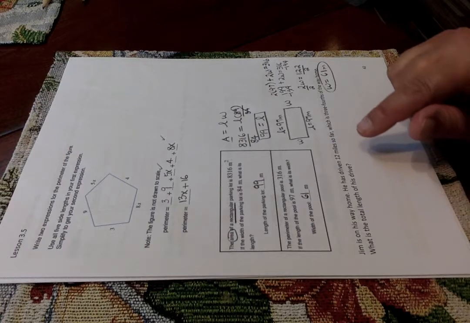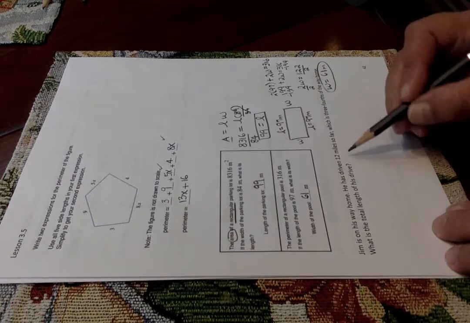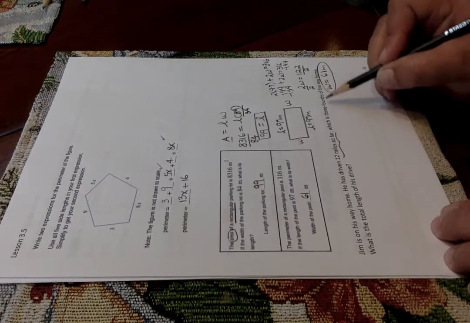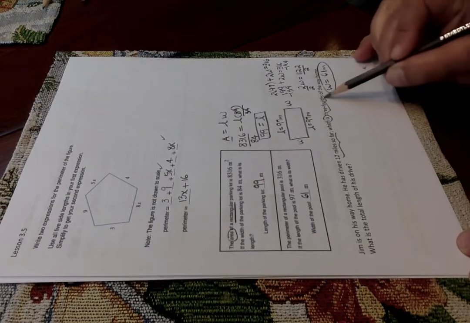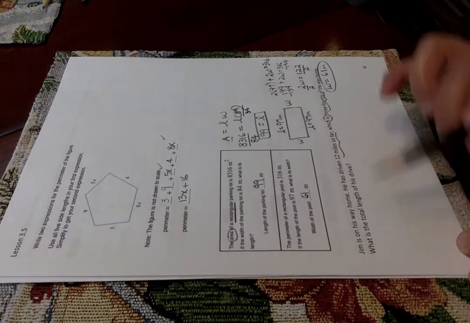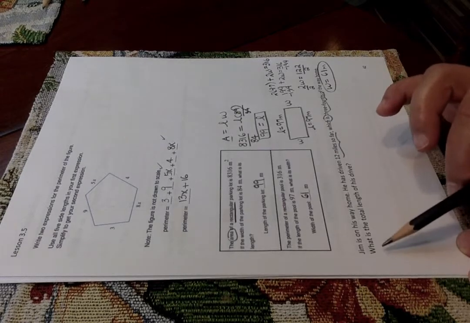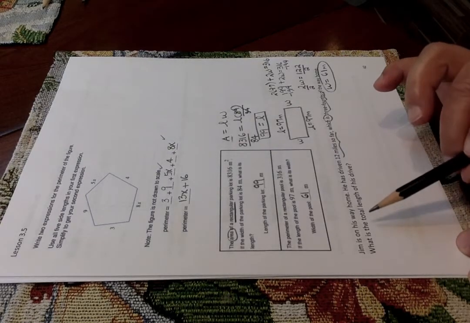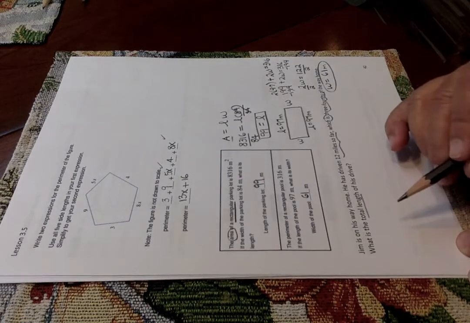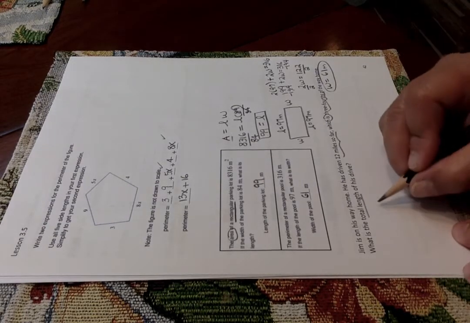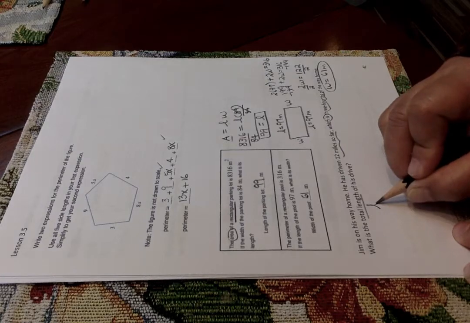Jim is on his way home. He has driven 12 miles so far, which is 3/4 of the way home. 3/4 of the distance home. They're calling the distance home the total length of his drive. So maybe we'll use, for the total length or the total distance home, how about if we just use L?